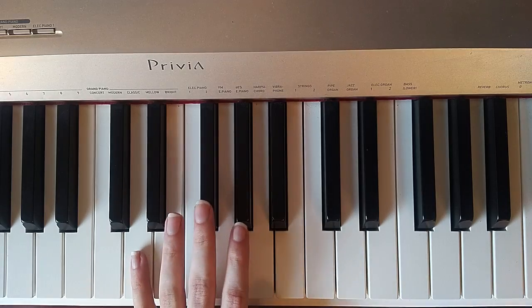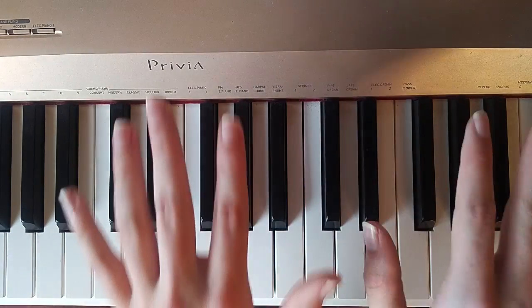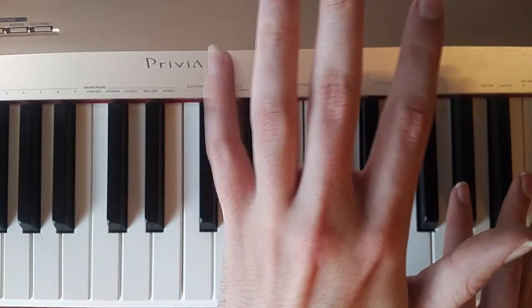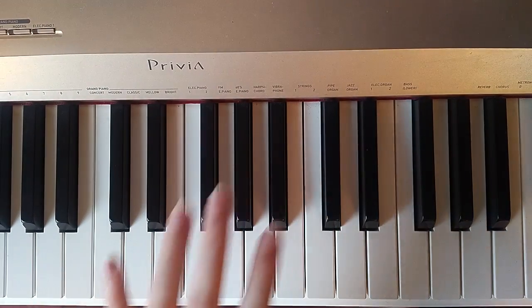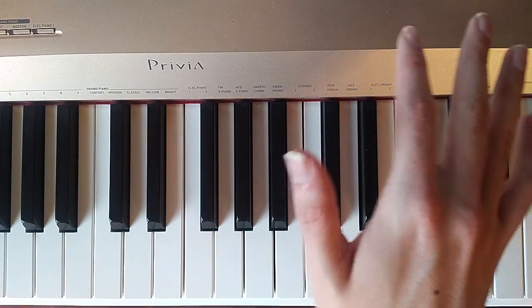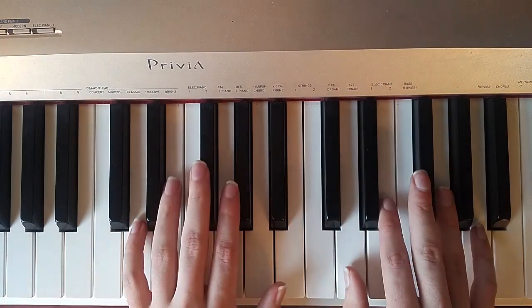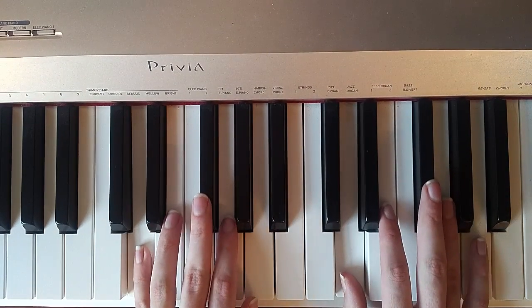Now we're going to start on D natural. So remember, we're going to use our leftmost finger on both hands, and on our left hand it should be our pinky. Props to you if it's not. And then on your right hand it's your thumb. So we're going to start on D natural.